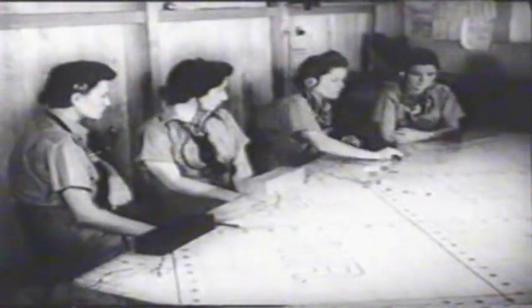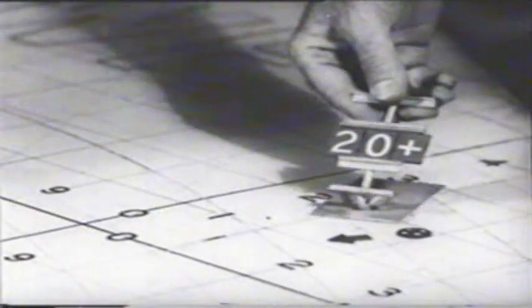William George 1919, 20 plus, no height, coming in. William George, new track, 1515, 1515, southwest, 20 plus. William George, 1515, southwest, 20 plus.